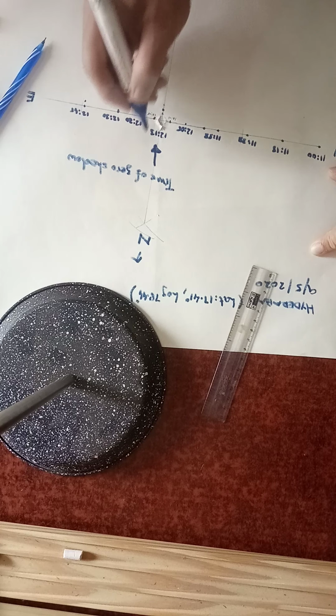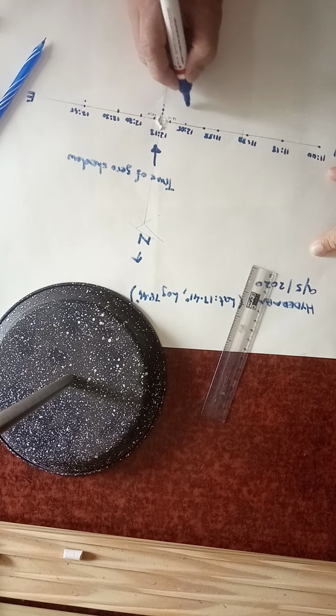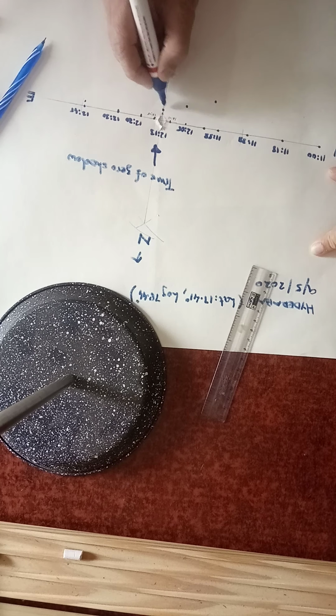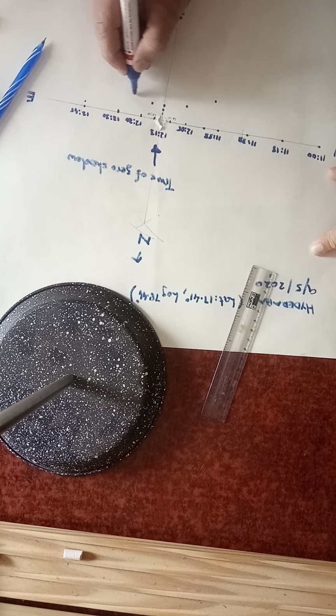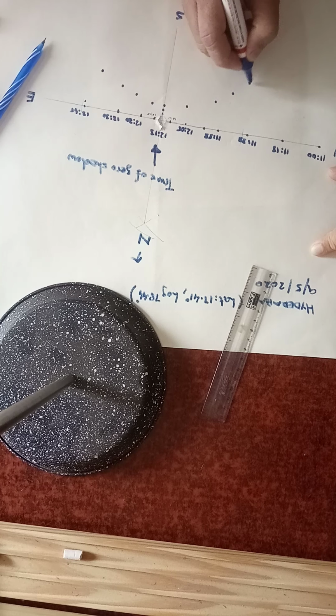So I would expect that after a week or so, if we plot, we would get points of this kind. These points would come as a curve at different times of the day.